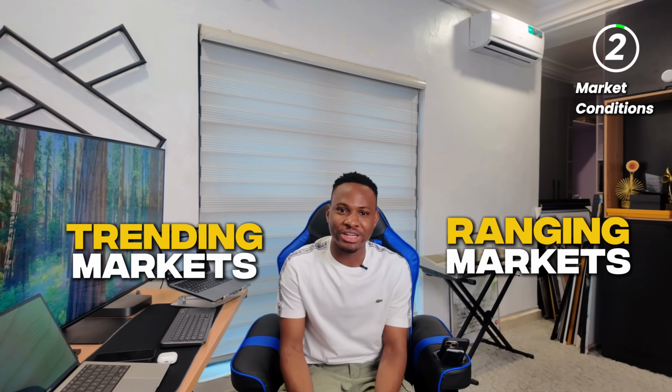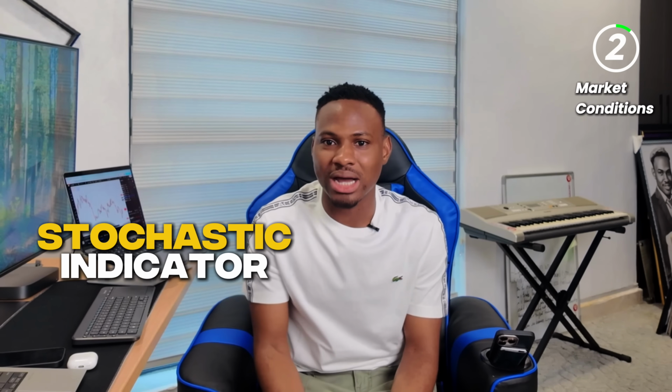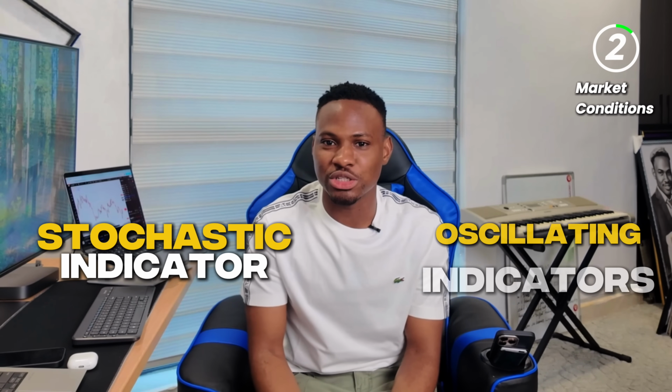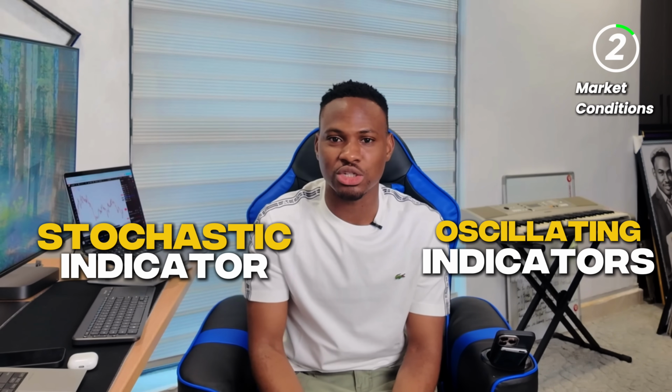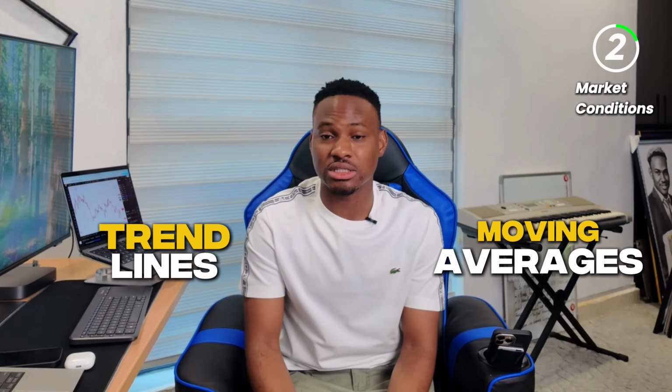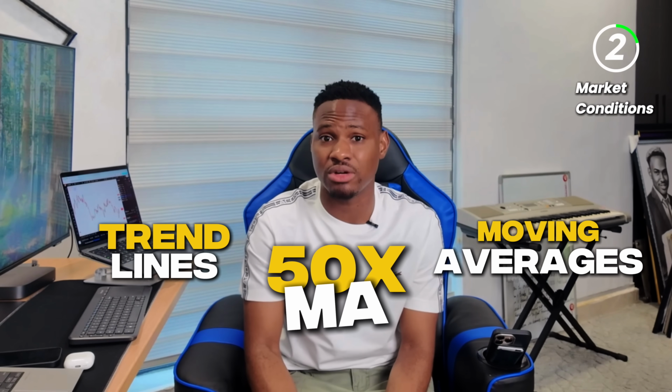Some strategies only work in trending markets. Others only shine in consolidating or ranging markets. So for example, strategies that work in ranging markets use stochastic indicators and all these basic oscillating indicators. But strategies that work in trending markets use trend lines. Another very good example is moving averages, most especially the 50 exponential moving average. They work in a very trending situation. Let me show you what I mean on the computer screen.